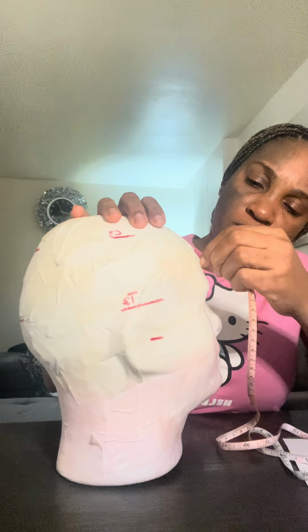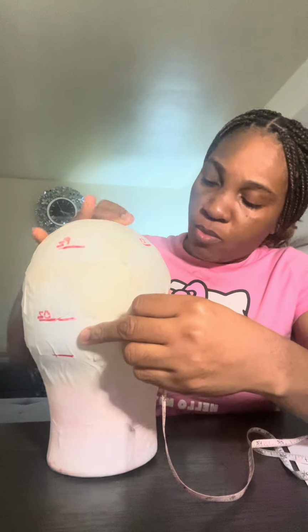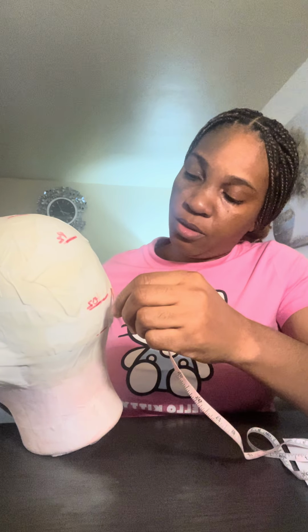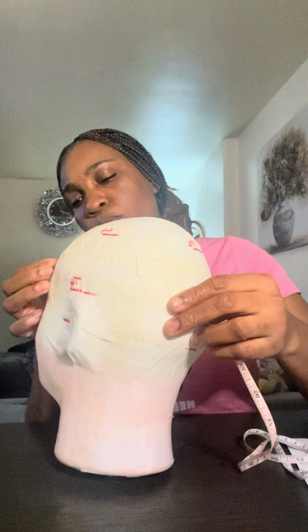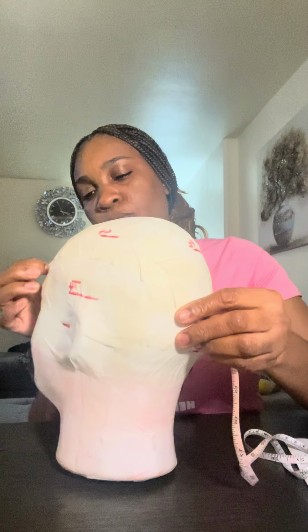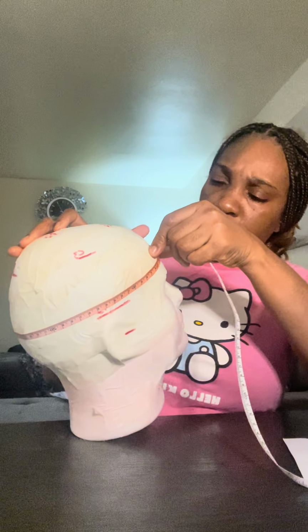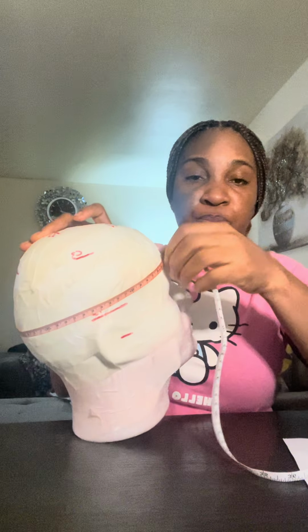Okay, putting my 0 mark on, going round through T3, OZ, passing to T4, coming to the FPZ. I'm going to take my total mark, which is 54.